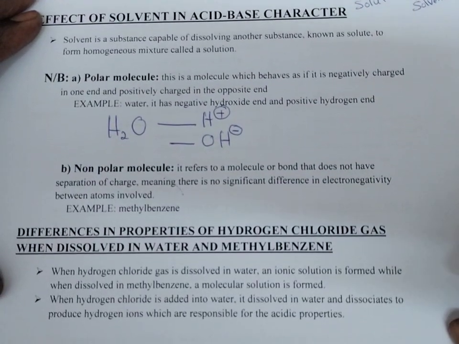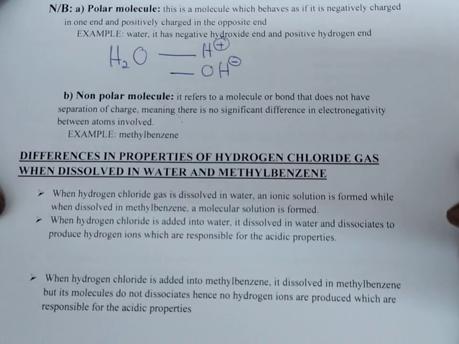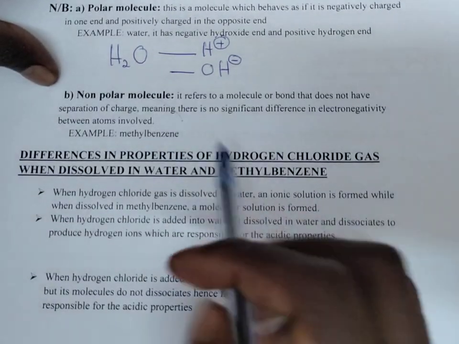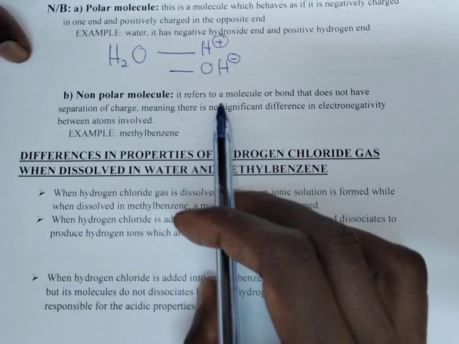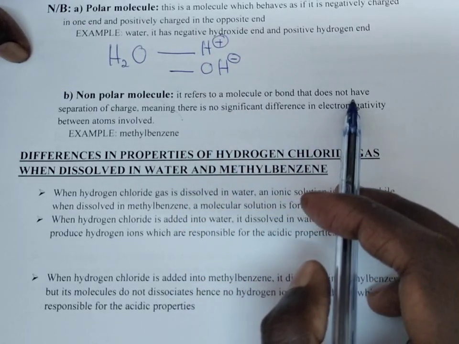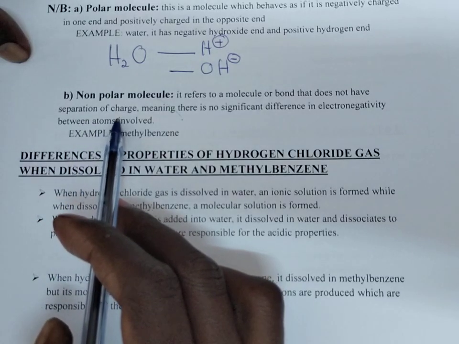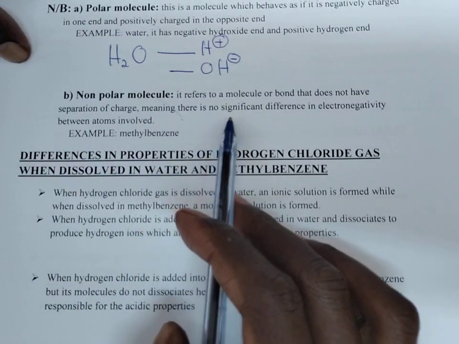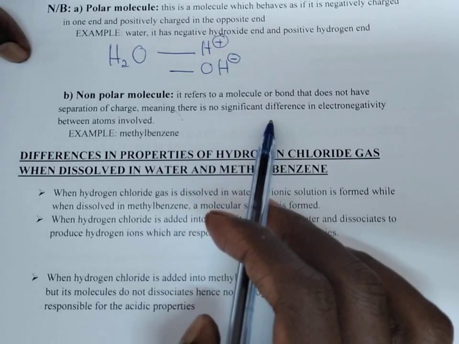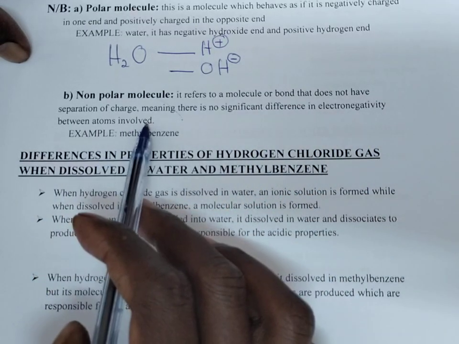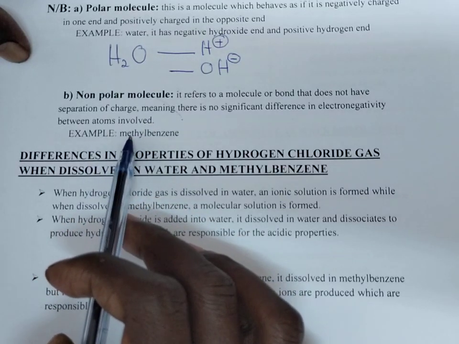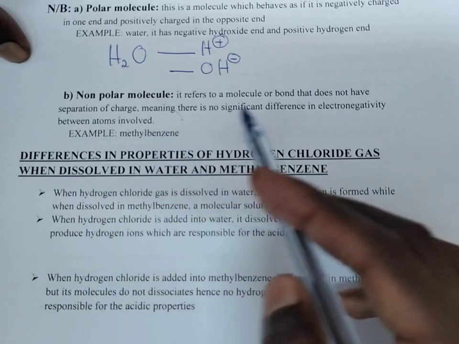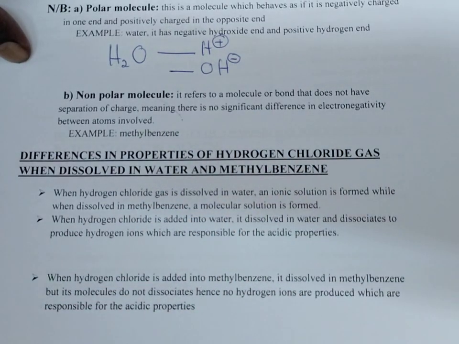Second, let's see a nonpolar compound. What is a nonpolar molecule? It refers to a molecule or bond that does not have separation of charge. What do we mean by separation of charge? Meaning there is no significant difference in electronegativity between the atoms involved. An example of a nonpolar compound is methylbenzene, meaning it does not have separation of the negative charge and the positive charge.